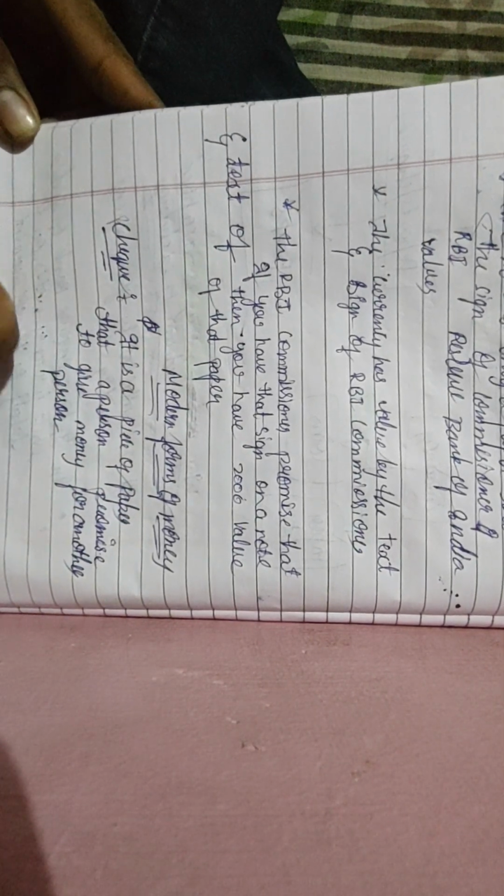A check is a piece of paper in which a person promises to give money to another person. The person who wants to send money signs the check, saying I am giving this much money, 2000 only. I am signing on it because I am promising to give.